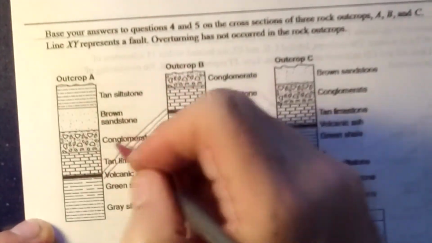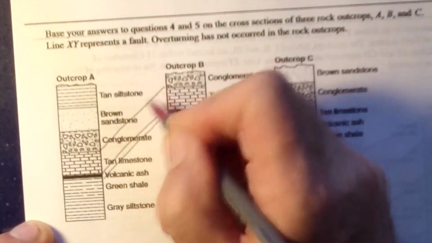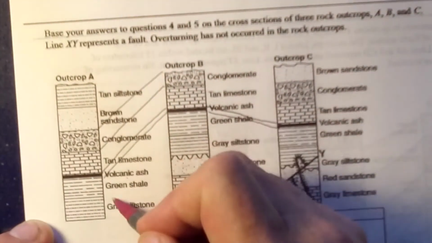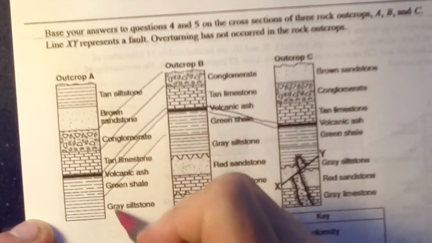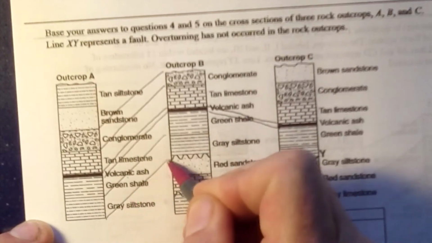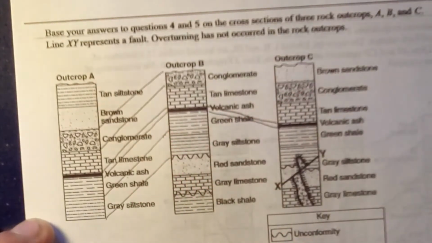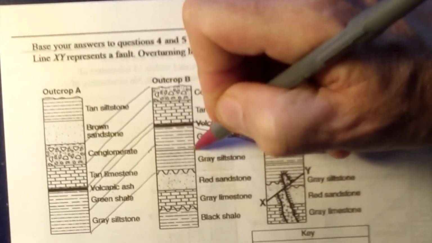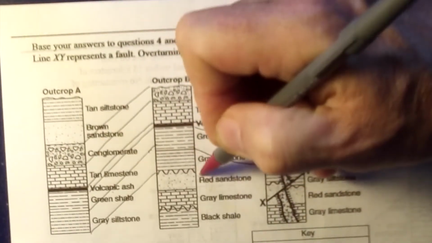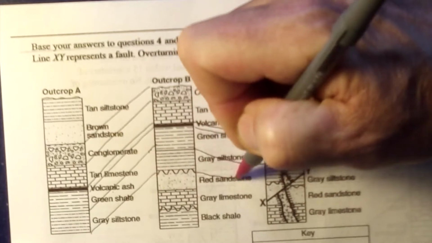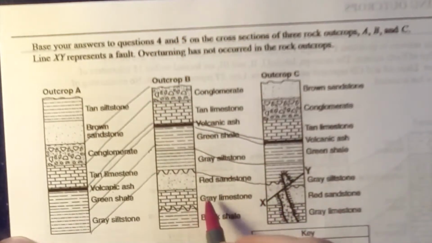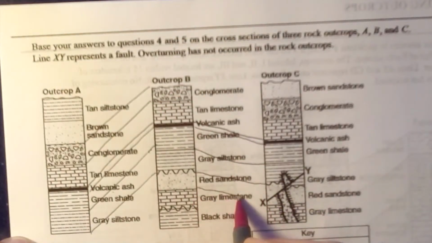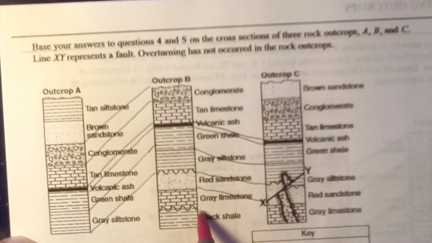Now I see tan limestone. I'll match that up over here. And conglomerate match up over there. And we have the green shale under there and the gray siltstone over there. Next thing I want to do is just continue to the next area here. There's an unconformity right there. There's a red sandstone, gray limestone, and then black shale.